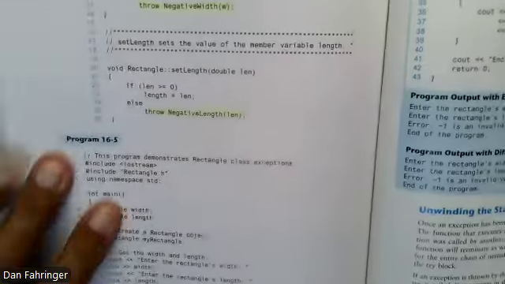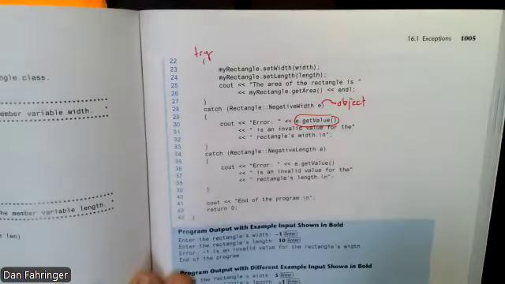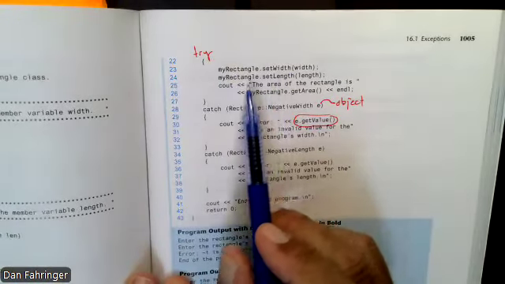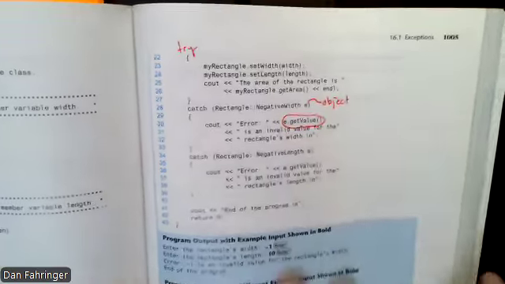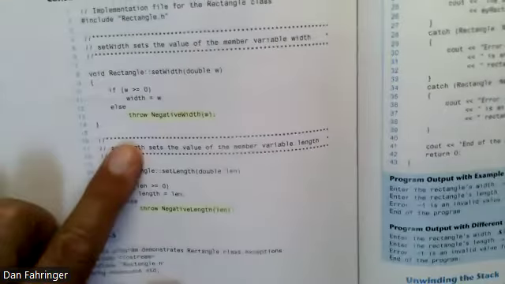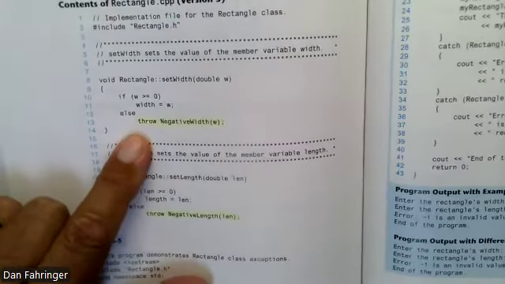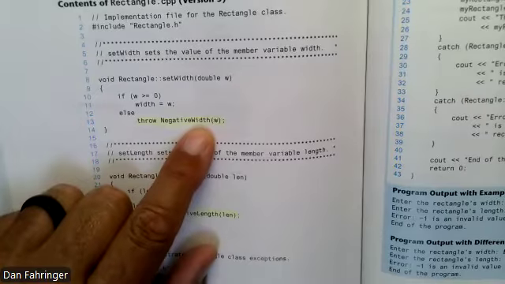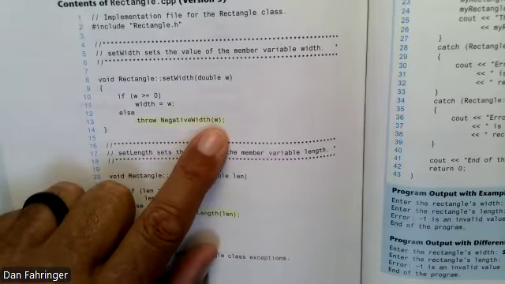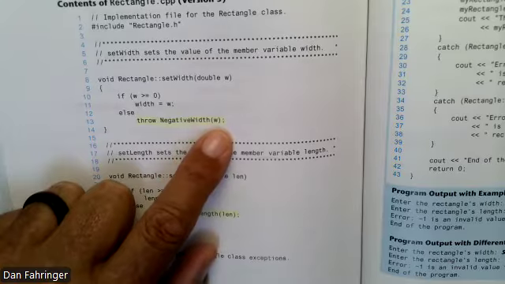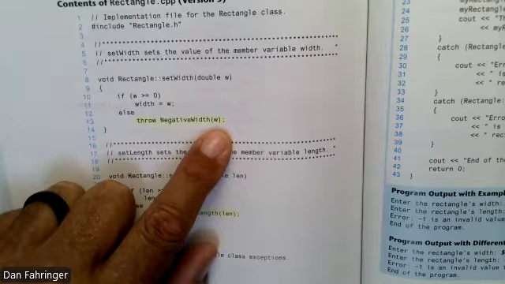Oh, so let's go into this first try block. Set width, set length. I come into set width, and you notice this time, instead of calling negative width, I call it with an argument. What was that bad number?